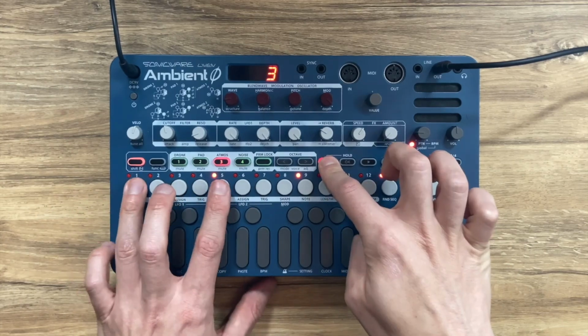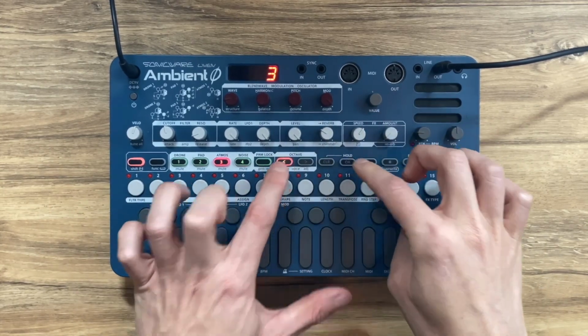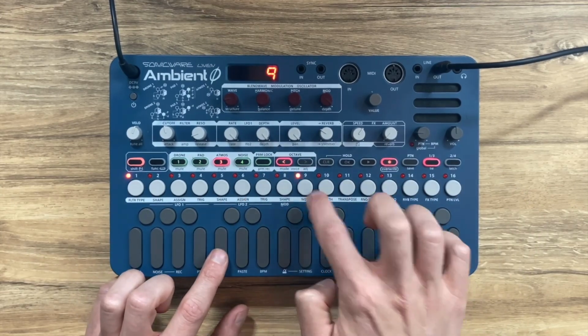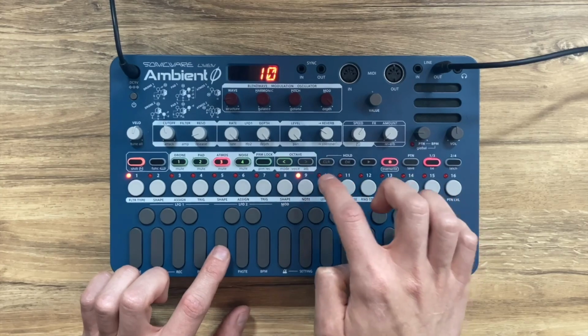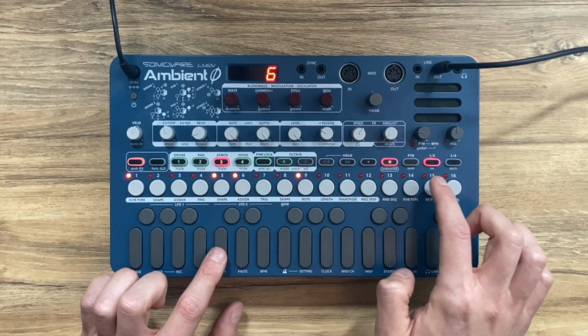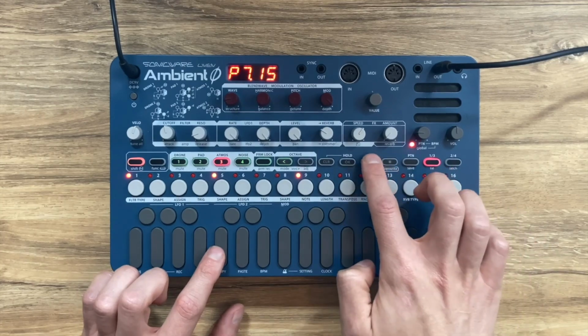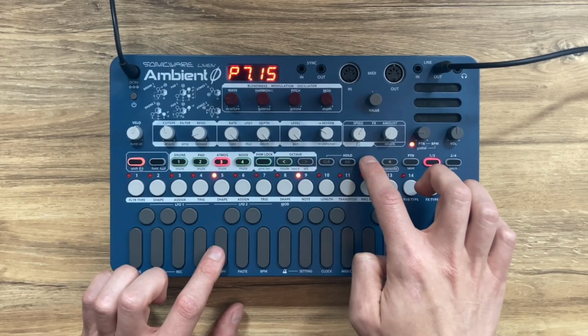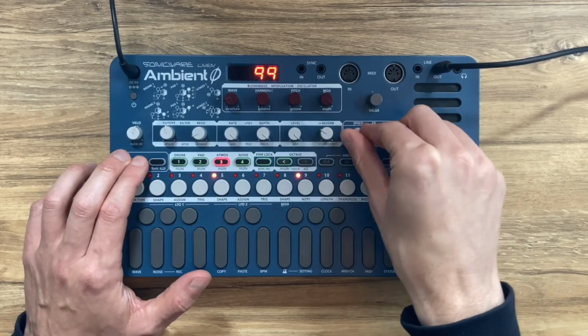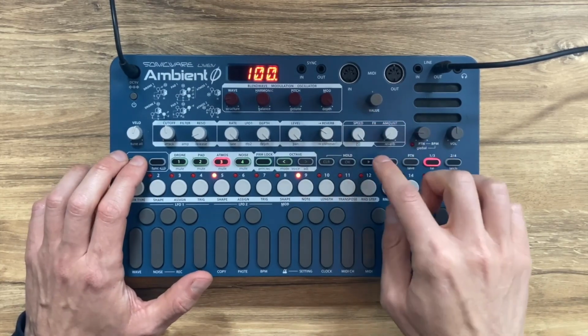For example, we could erase these guys and then let's put in a low note for 1 and 9, and then go up a little bit in our octaves and put a higher note in for 5 and 13. And play that. And let's actually bring down our note value, and then let's bring our probability back up. Okay, here we go.